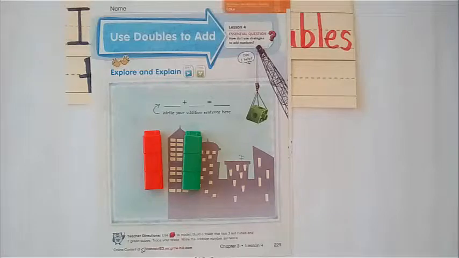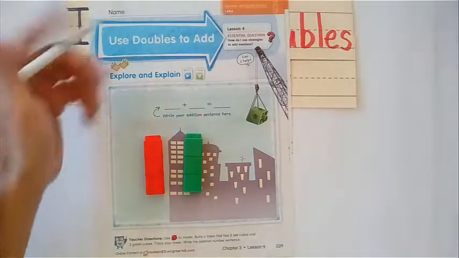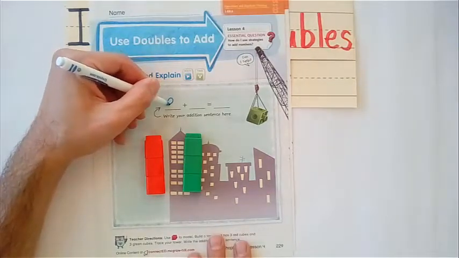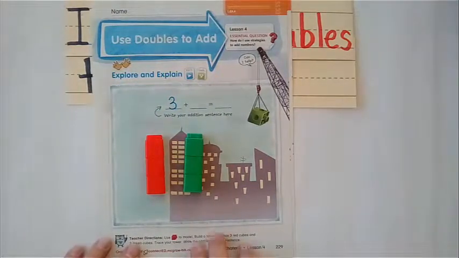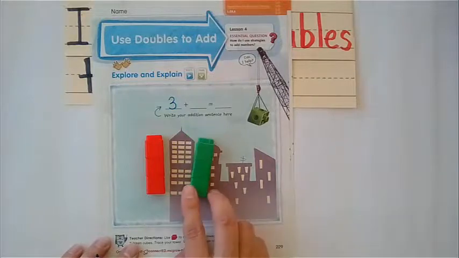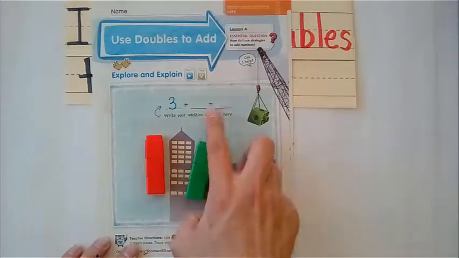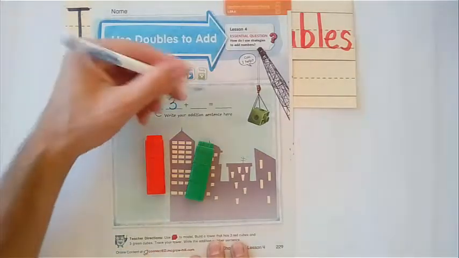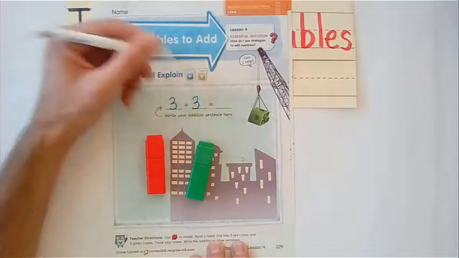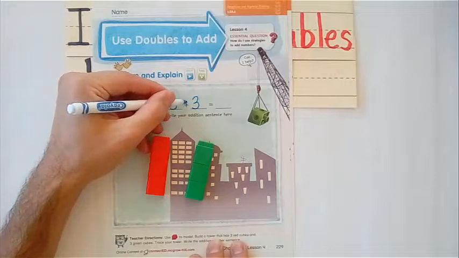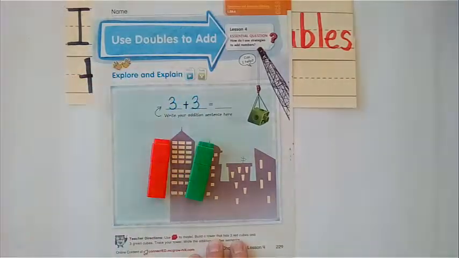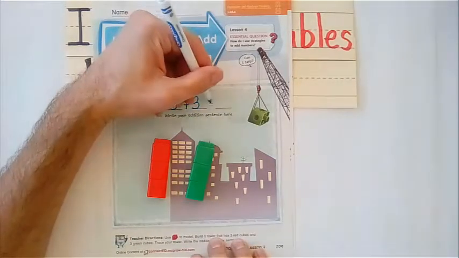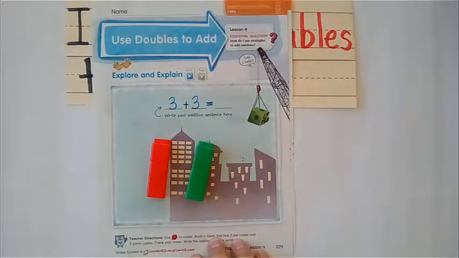So how many blocks do we have? How would we write that addition number sentence? Well, if I have 3 of one color, one of my add-ins is going to be 3. And if I have 3 of a different color, my other add-in should be what? 3. Very good. So I have 3 plus 3. I have 3 plus 3. So I have some add-ins that are doubles.